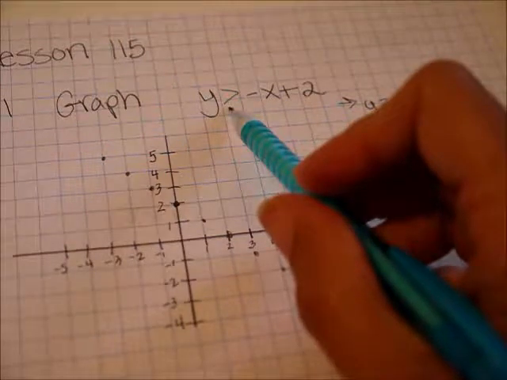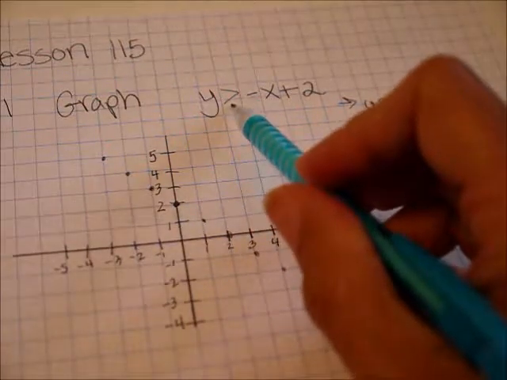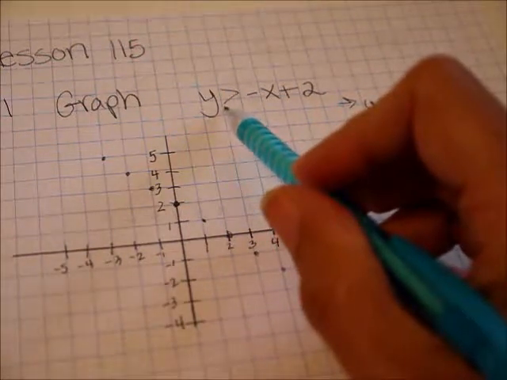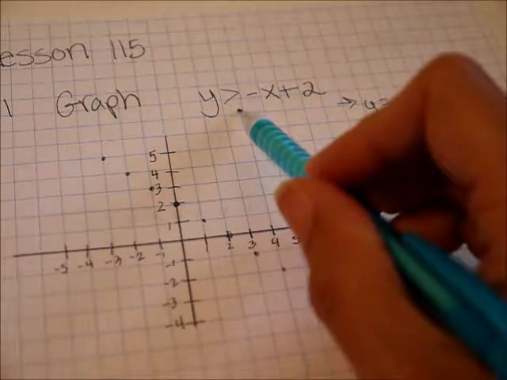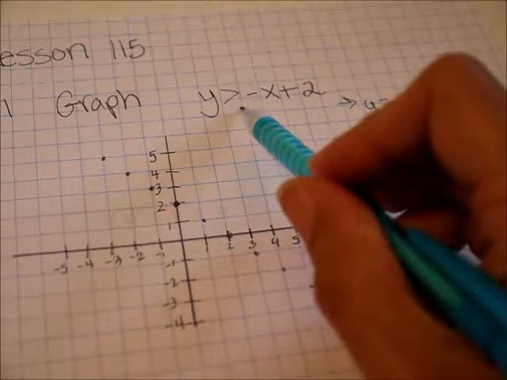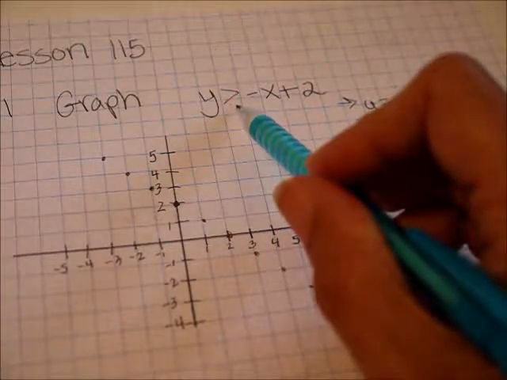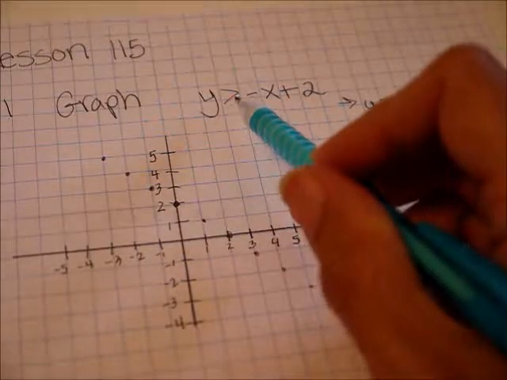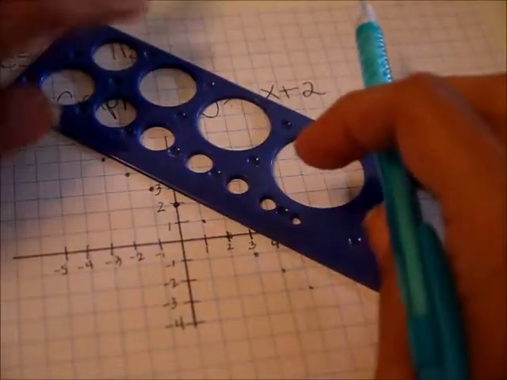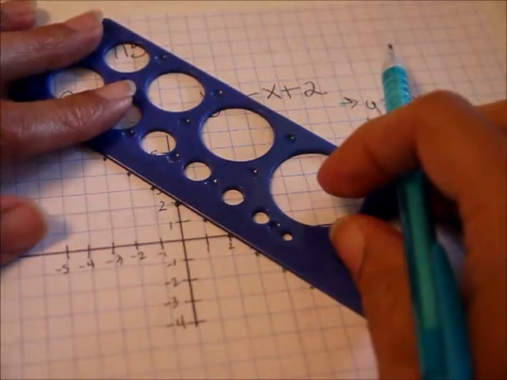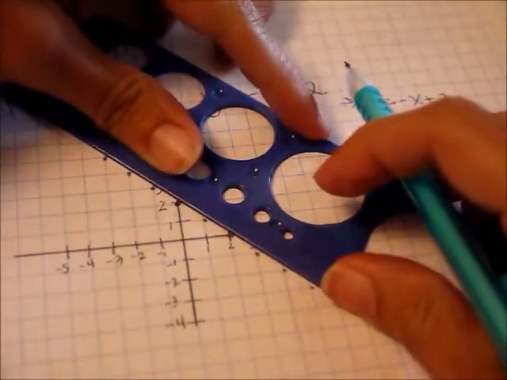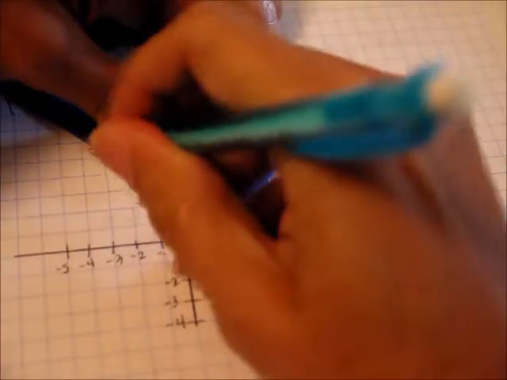Remember how we used open circles when we had the non-inclusive, you know, greater than but not or equal to? If we had an or equal to sign here, it would be a solid circle on a number line. Well, just like that, instead of doing a solid line, we are going to graph a dotted line.